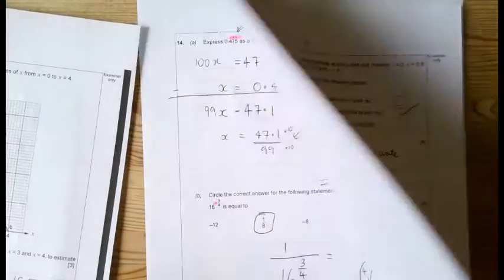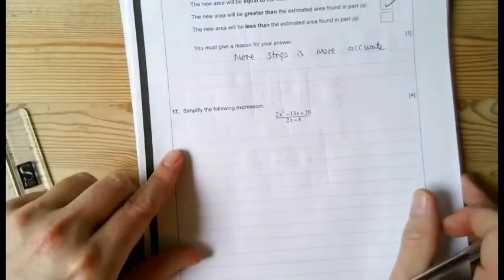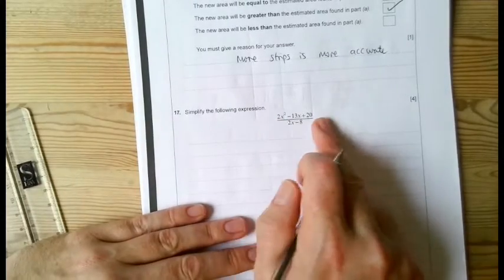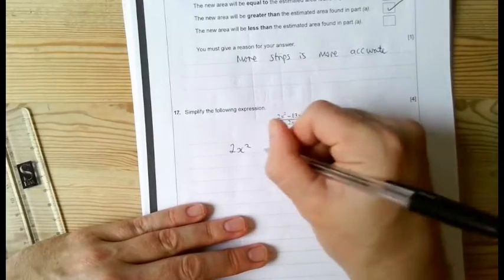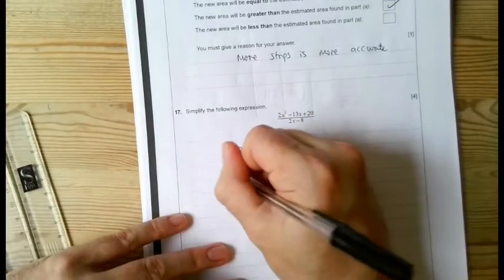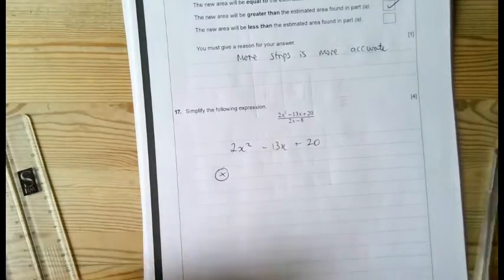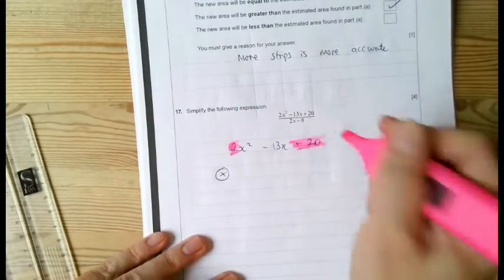Okay, next question, number 17, nothing to do with the trapezium rule. It says simplify the following expression. Now, we've got a quadratic up on the top and we've got a hard quadratic at that because we've got a number in front of the x squared. So what we are going to do to begin with is multiply together the first and the last term. We're going to multiply together 2 and plus 20.